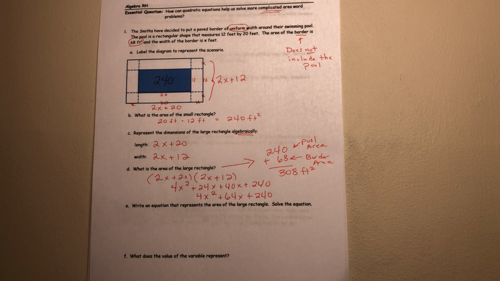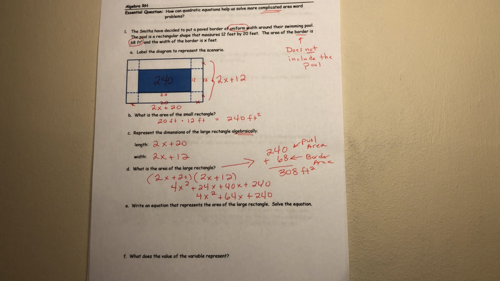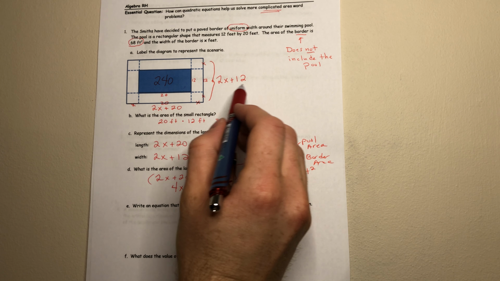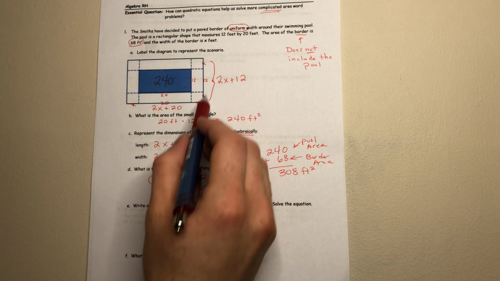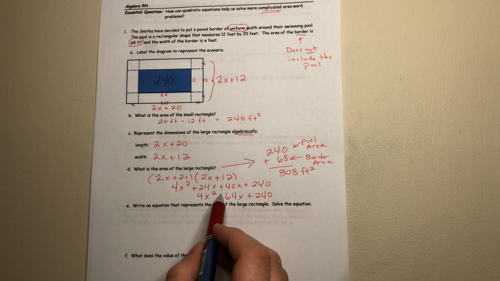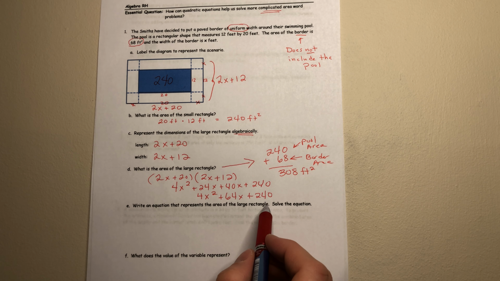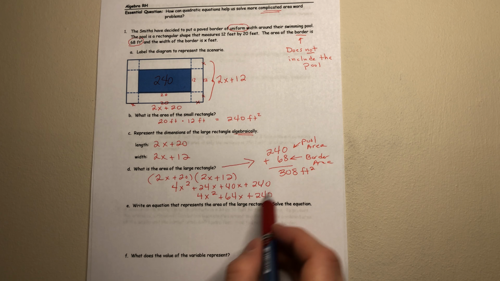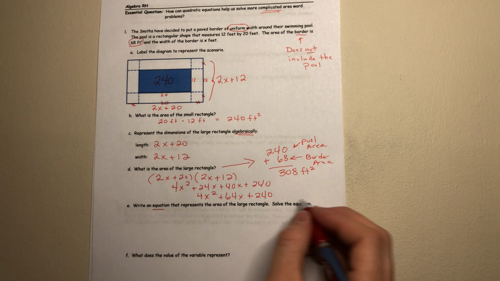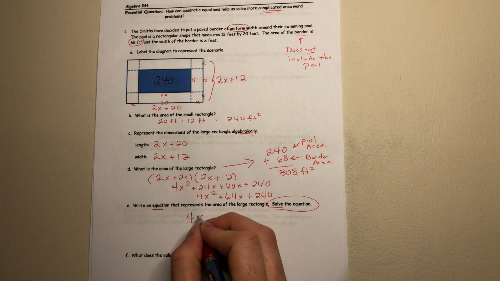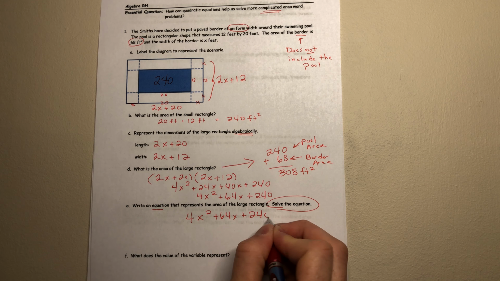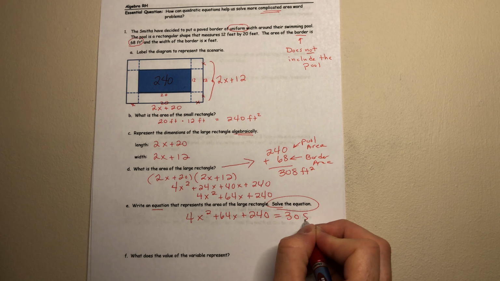So, how does this information help me? Well, I know the area algebraically is 2x plus 12 times 2x plus 20. That's the area of the entire rectangle, which is 4x squared plus 64x plus 240. But I know that that equals 308. So the equation that's going to help me solve is going to be 4x squared plus 64x plus 240 must equal 308.